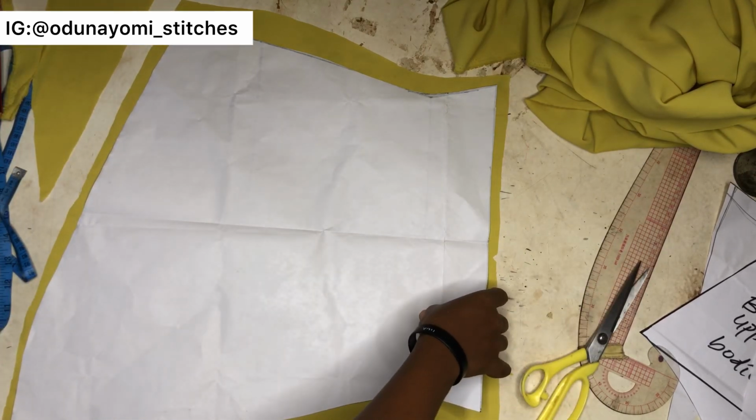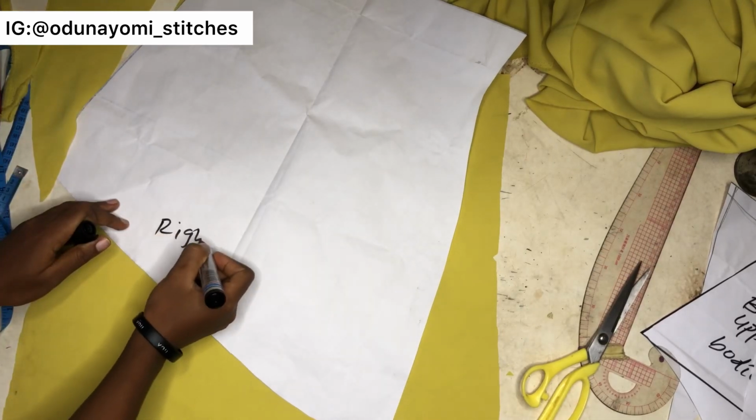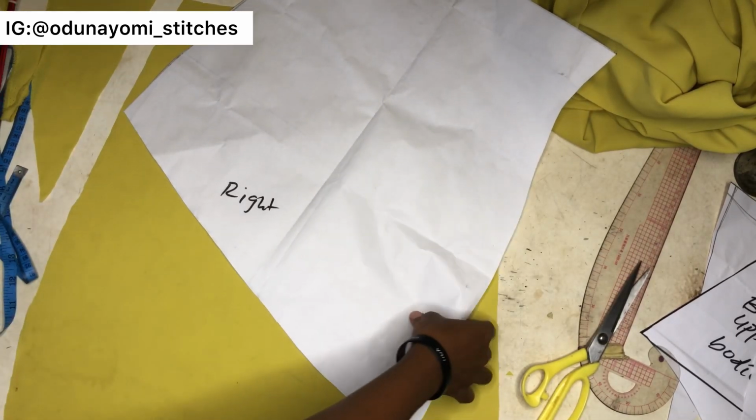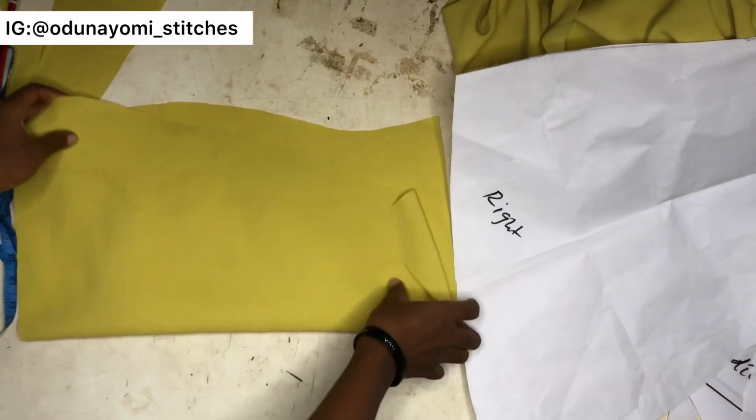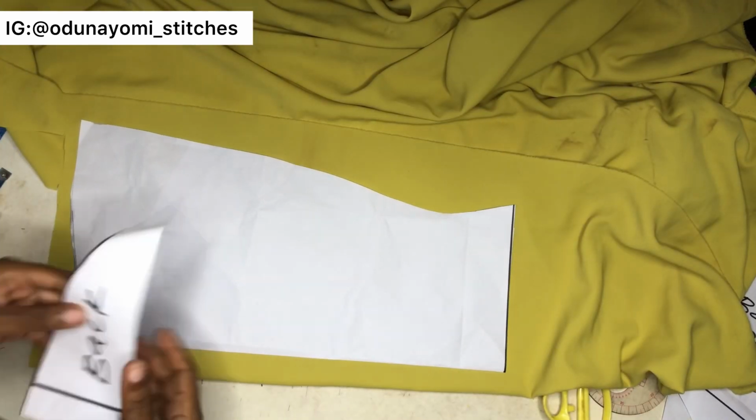So for this, I cut out 2 for it. So I cut out this fabric, then the lining. And also when you're transferring to your fabric, make sure you know the right side where you want the slant to be, so you don't make the mistake.